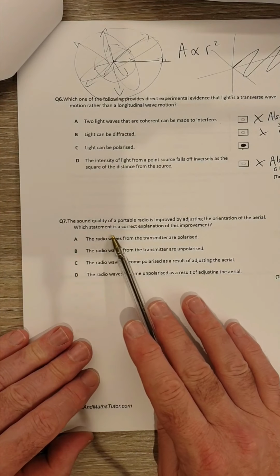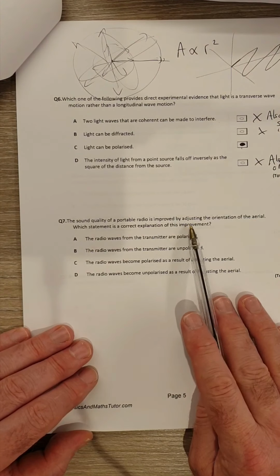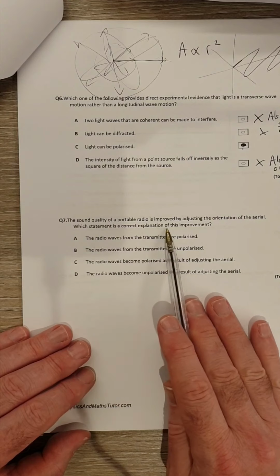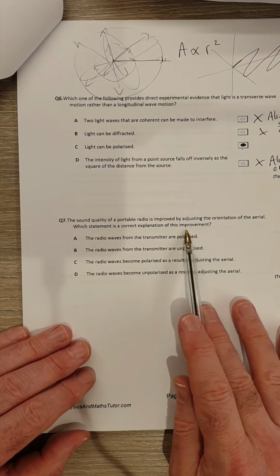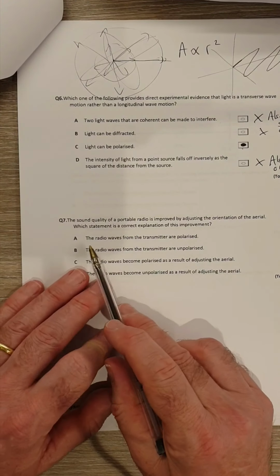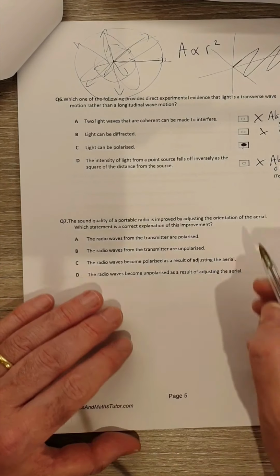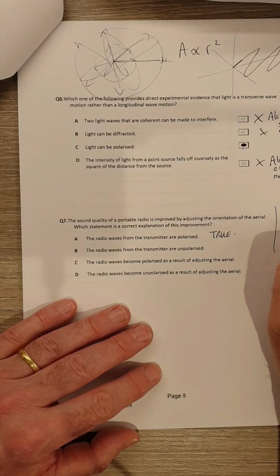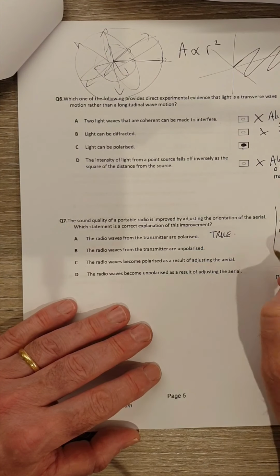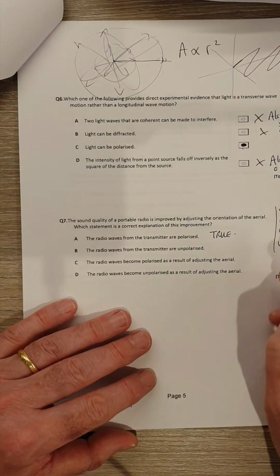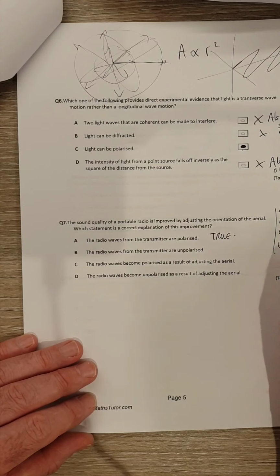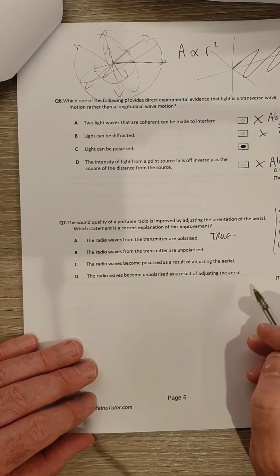Question 7. The sound quality of a portable radio is improved by adjusting the orientation of the aerial. Which statement is a correct explanation of this improvement? The radio waves from the transmitter are polarized. This is true. This is because what's happening inside the antenna is that through an electric alternating current, the electrons are being oscillated, moving in one direction and then moving in the other direction. And that's what's generating then my radio wave.